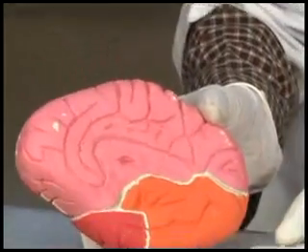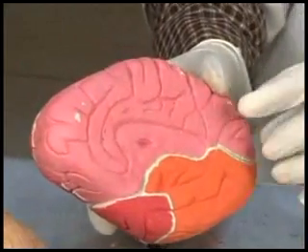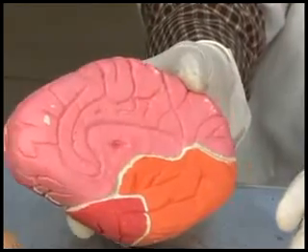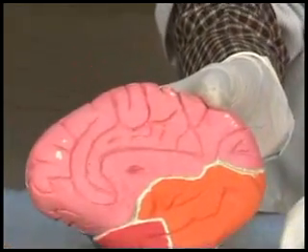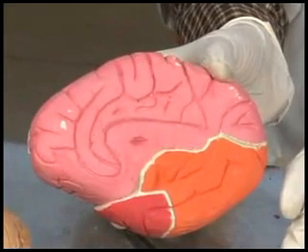Besides these, they also give central branches which are deep, and they supply the deeper structures, and they also give choroidal branches which supply the choroid plexus in the ventricles of the brain.